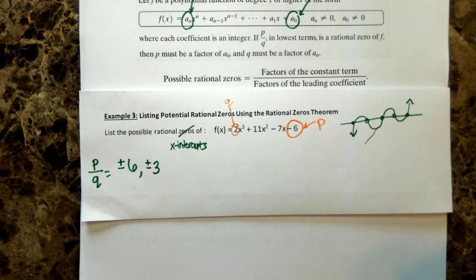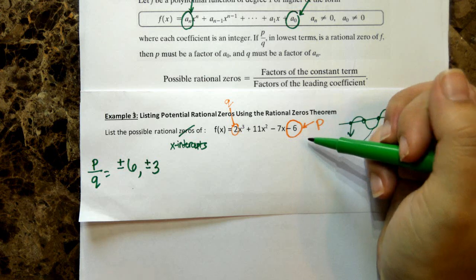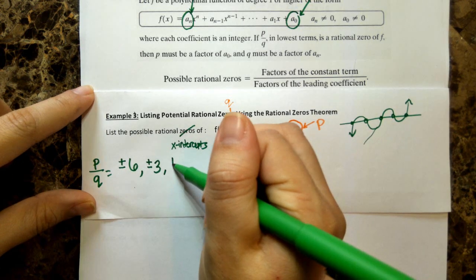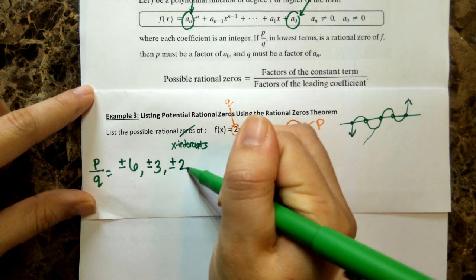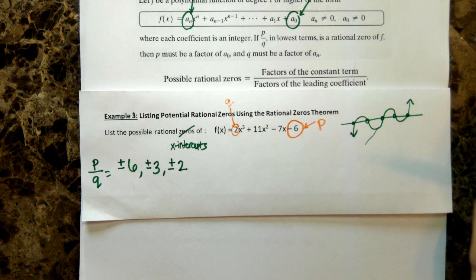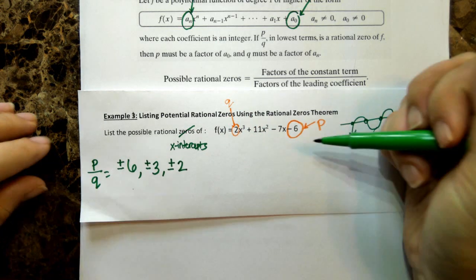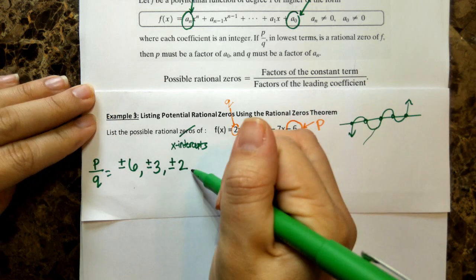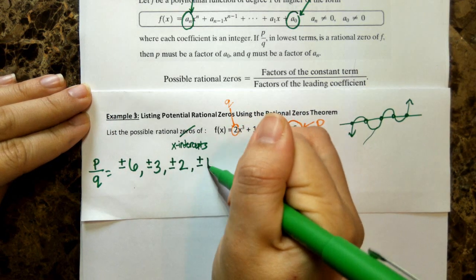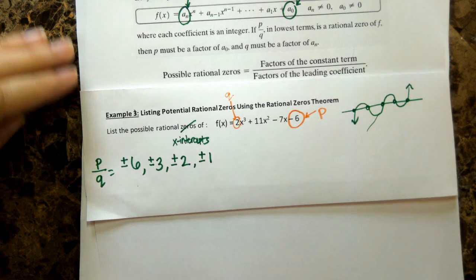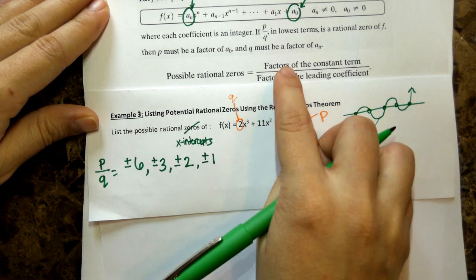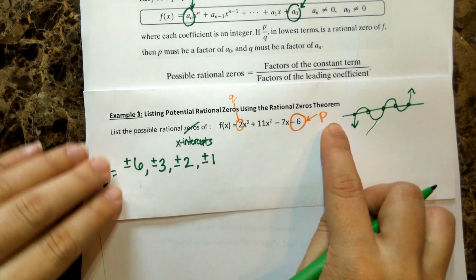Okay. Let's see, what else goes into 6? 2 also goes into 6, so I can also list positive or -2. And then lastly, a lot of people forget about this one, but 1 goes into everything. So you can also list positive or -1 will go into -6. So those are just all the things that go into 6. These are all the factors of p.